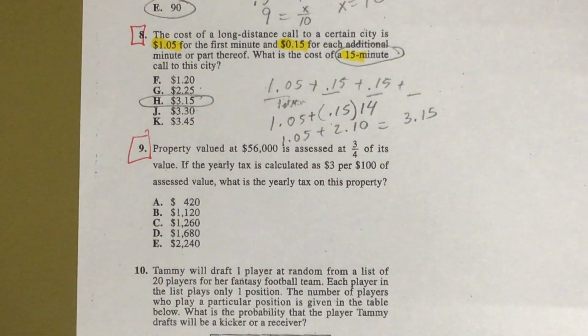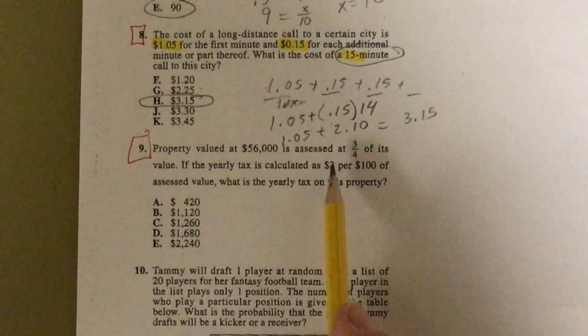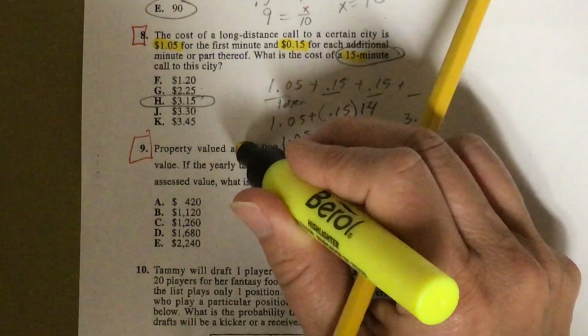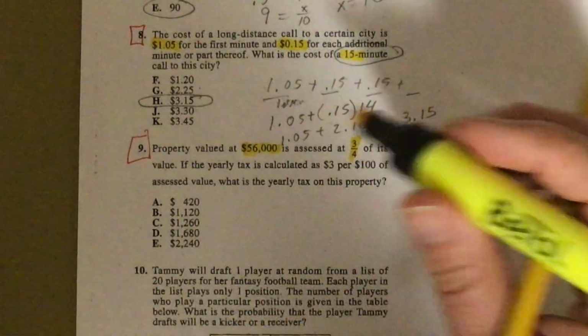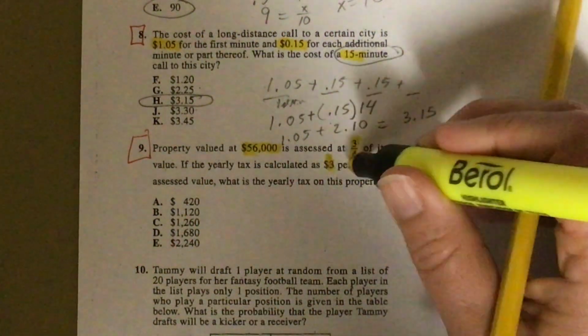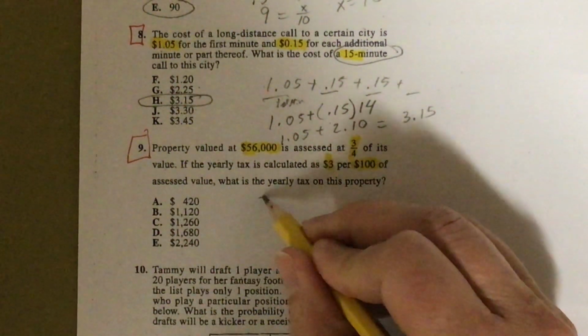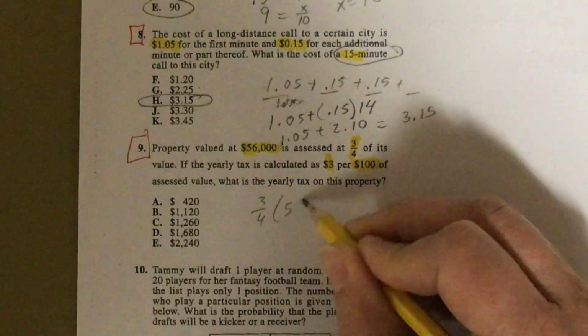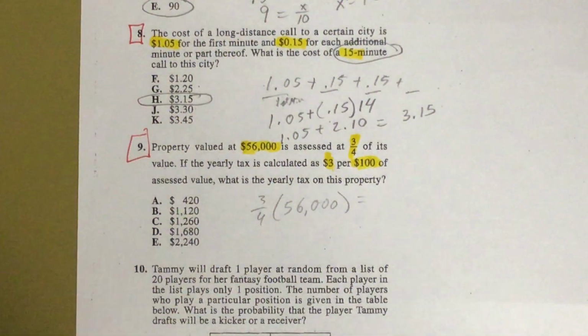Now, similarly on the next one, okay, so we got a property valuing at $56,000 is assessed at 3/4 of its value. The yearly tax is calculated as $3 for every 100. So the first thing we have to do is find out what 3/4 of our 56,000 is. So that's our first step to do.